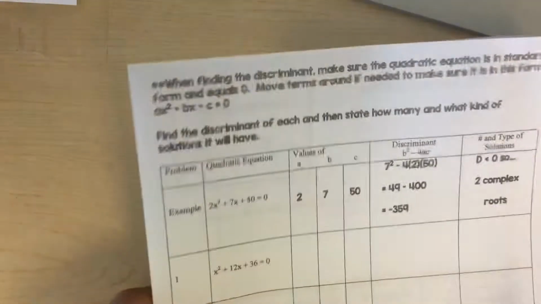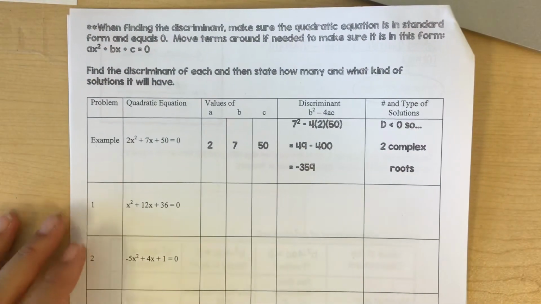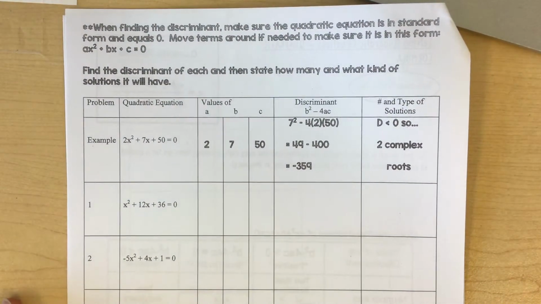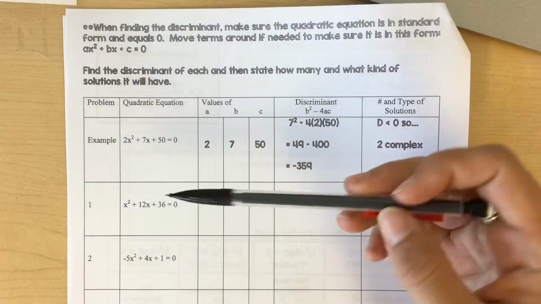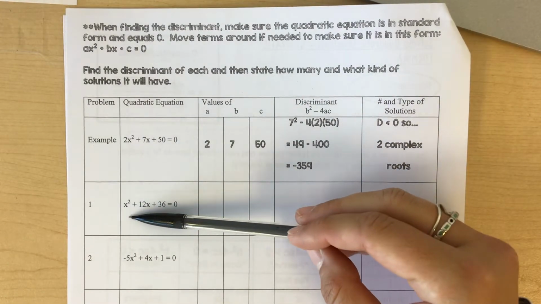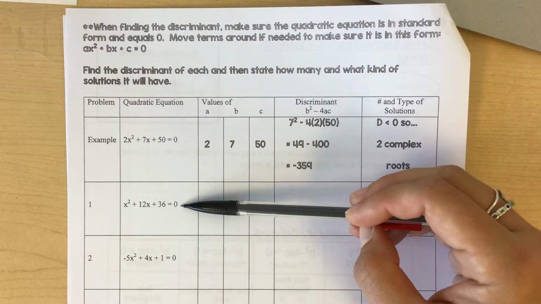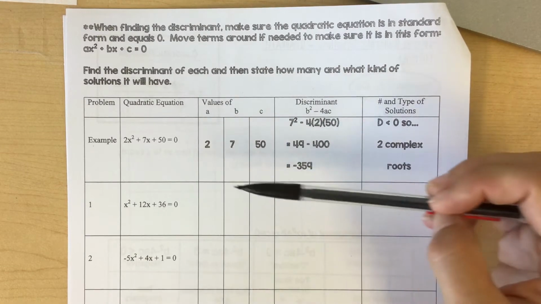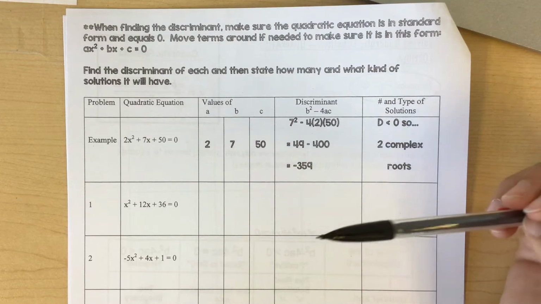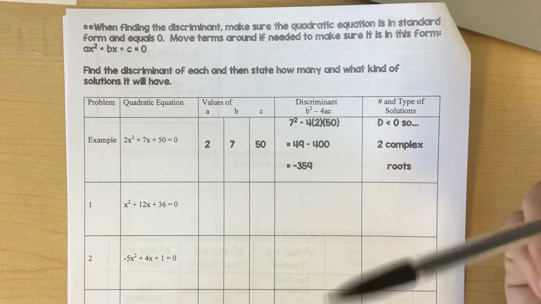On the first one, an example is given to us, and we're just going to follow this through. Something to remember is that you always need to check that your equation is in standard form and equals 0 before you start working with it. This breaks down how to find the discriminant and figure out how many solutions we have.